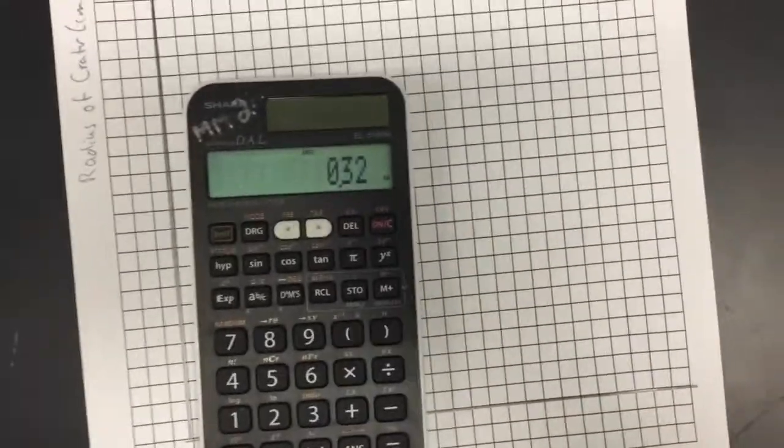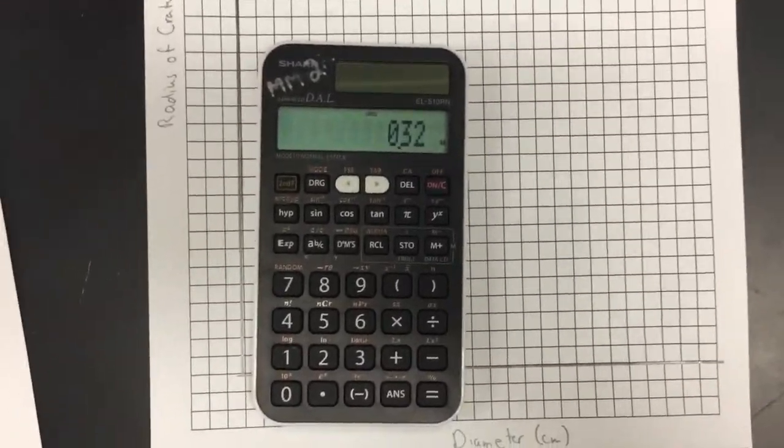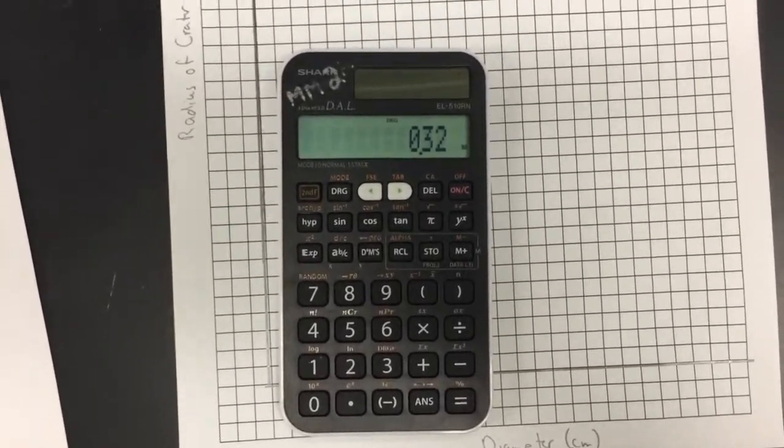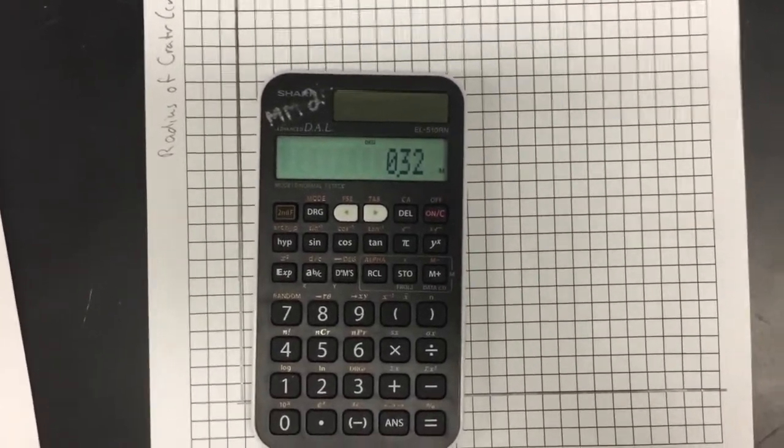Some students might choose 0.4. Again, that's not really that easy of a number to count by. I'm going to choose 0.5. Usually people can read a graph, count by 0.5s.